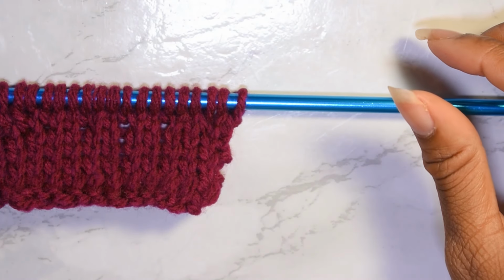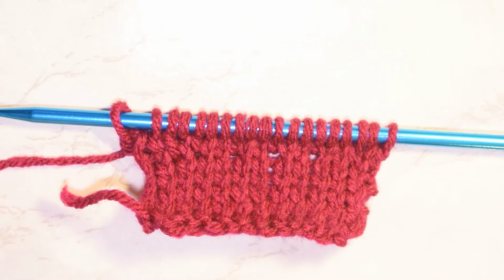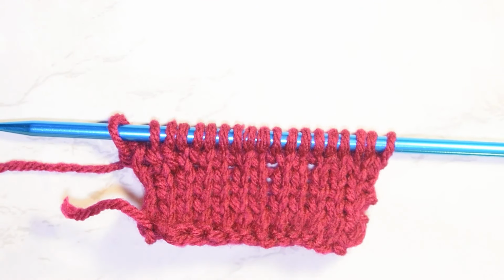And that's what you want when you're increasing. Also for this tutorial, you're only going to be increasing on the knit side of your work. So I'm going to go ahead and do my purl row so I can continue on with my stocking pattern. And I'll be right back.